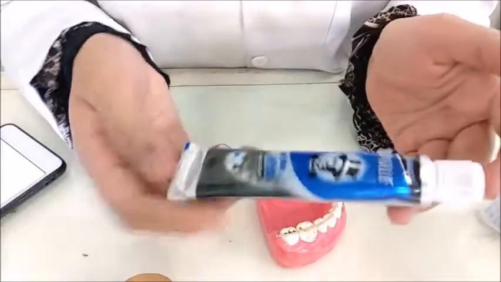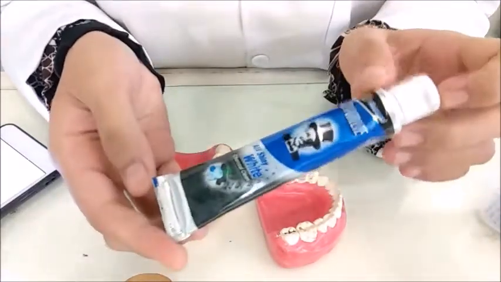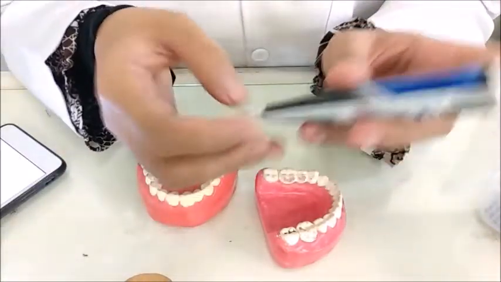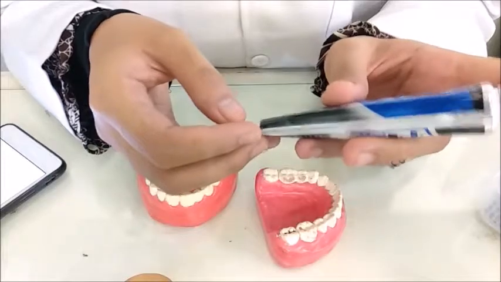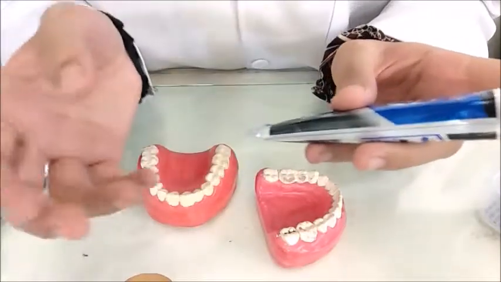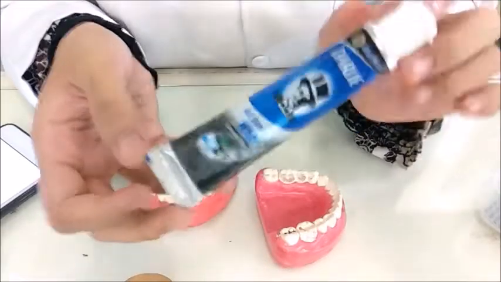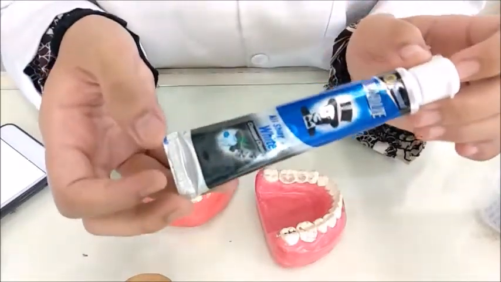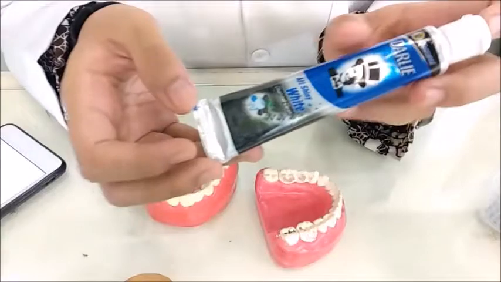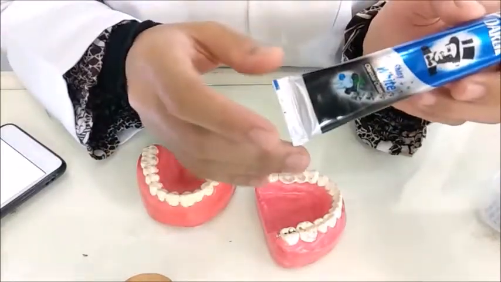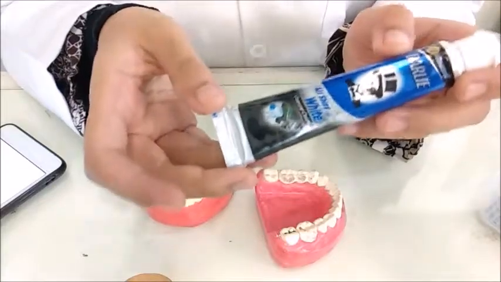About the toothpaste, we must make sure that the toothpaste we are using contains fluoride, because fluoride is some sort of nutrient for the teeth. Fluoride can strengthen the teeth and also remineralize the demineralized part of the teeth, so that we can stop the progression of caries from the early lesion back to the normal condition of the teeth.